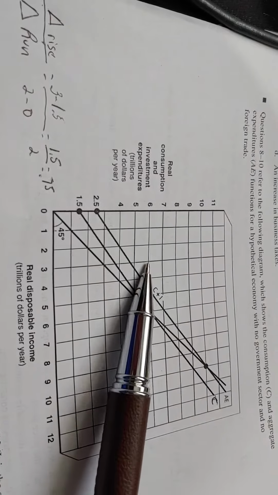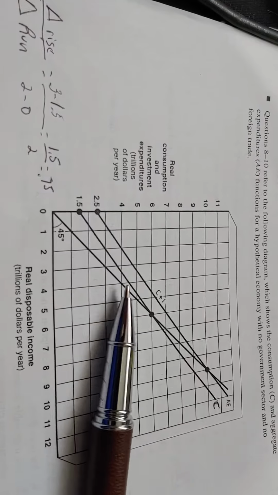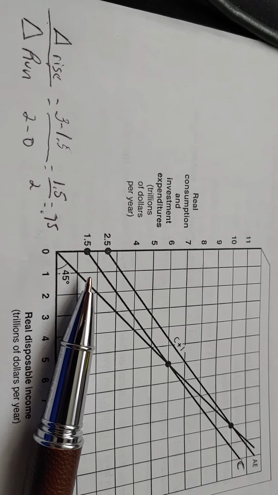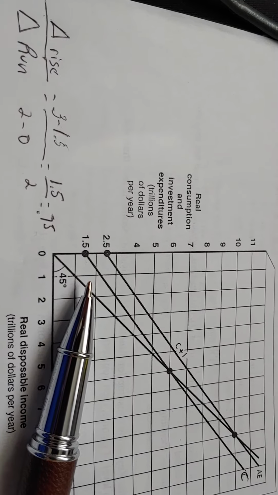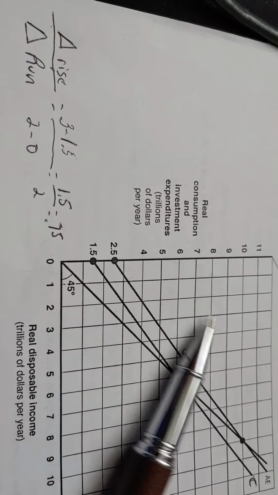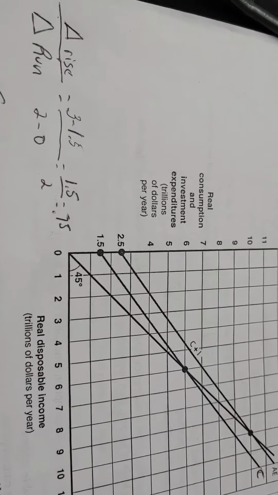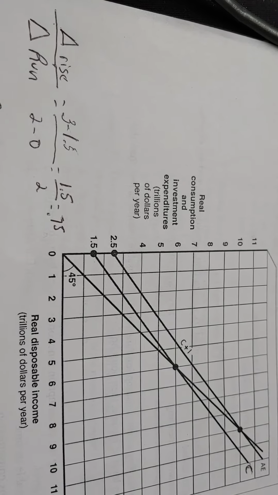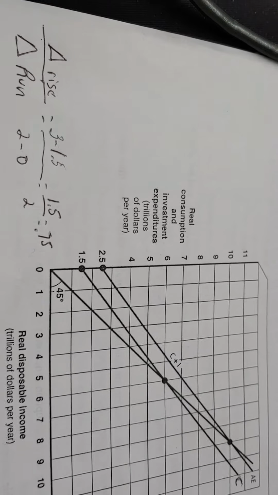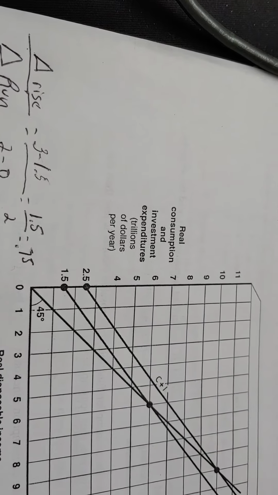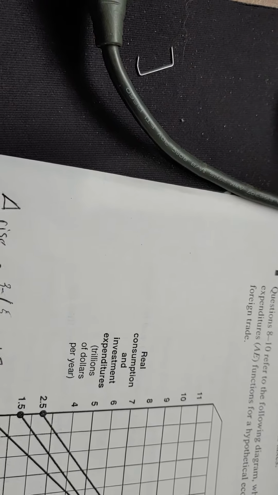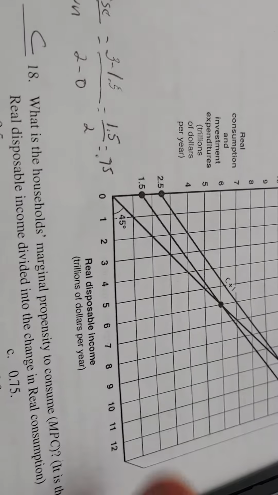And if I divide that into 6, that should give me my 0.75. So 6 divided by 4.5. Let's see here. No, that's not the right answer. It should be 4.5. Or I'm sorry, it should be 4.5 here and 6 over here. So it should be 4.5 divided by 6. That's right. So it should be the 4.5.